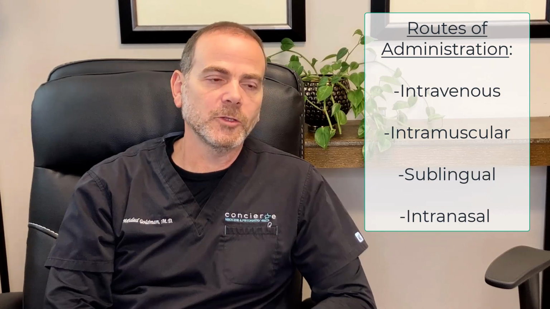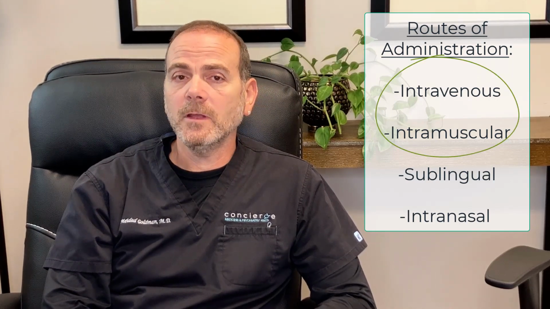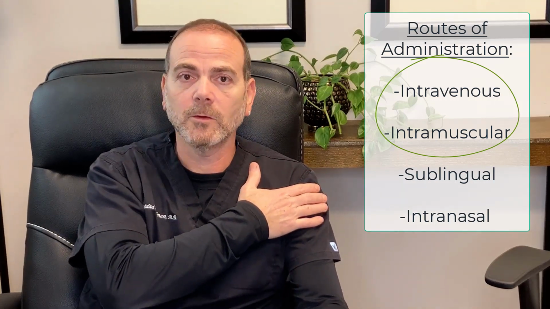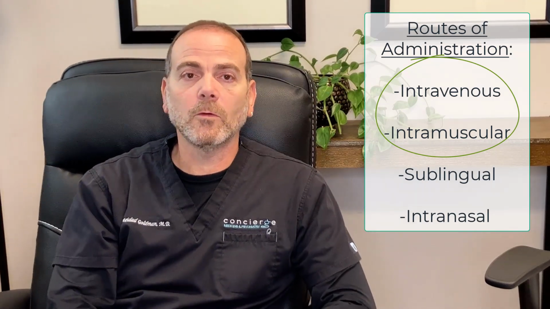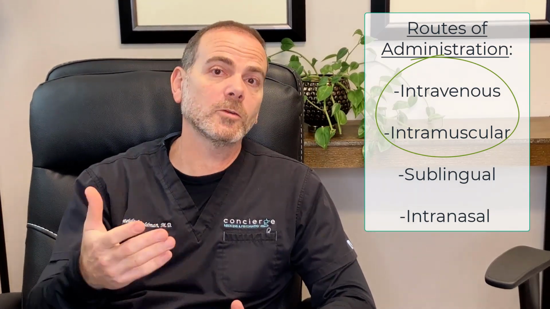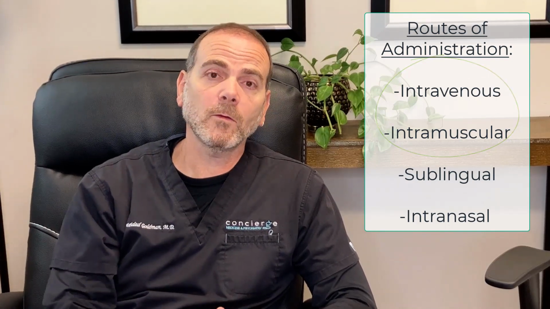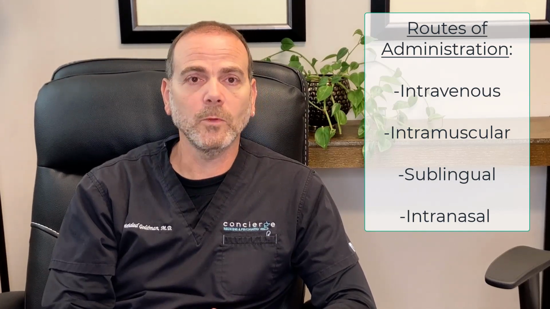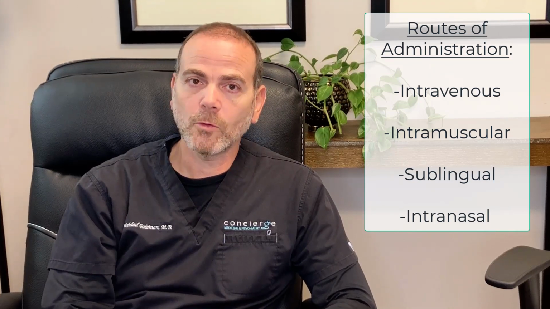In our clinic, we offer multiple routes of administration. The majority of our patients are seeking IV, which is intravenous, or IM, intramuscular injection. Those are the most common used for ketamine for its pharmacological effect, for its antidepressant or anti-anxiolytic effect. For our ketamine-assisted psychotherapy, in addition to the IV and IM, we offer intranasal spray and sublingual troche.